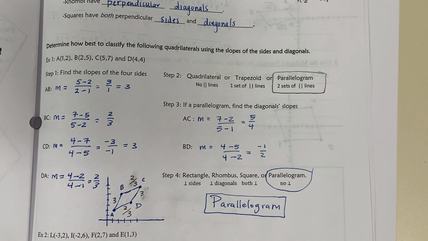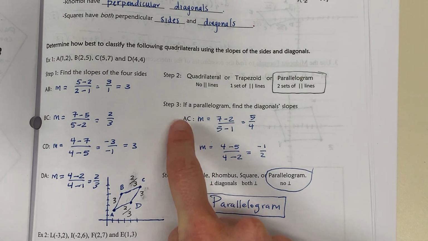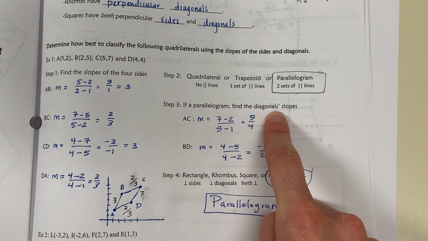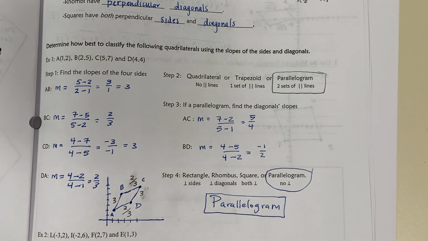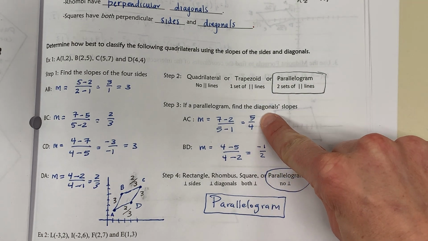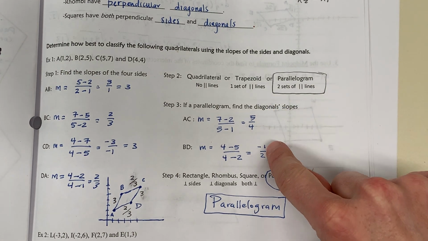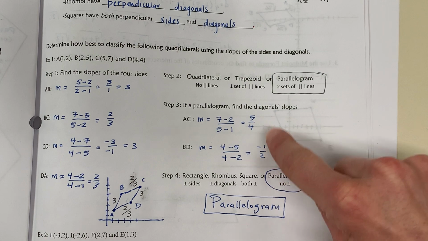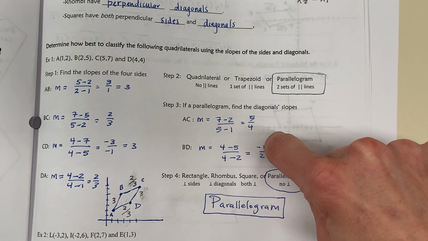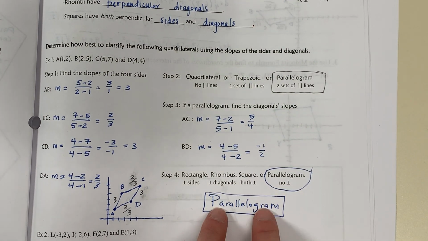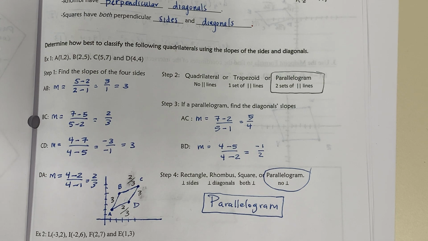Now, in order to determine if it's a parallelogram or a rhombus, I need to find the slopes of the diagonals. My diagonals are AC and BD. In a rhombus, the diagonals are perpendicular, so I'm going to check to determine if the slopes of the diagonals are opposite reciprocals. So I find the slope of AC and the slope of BD, the 2 diagonals, and they are not opposite reciprocals. Since the diagonals are not perpendicular, this figure must be a parallelogram.